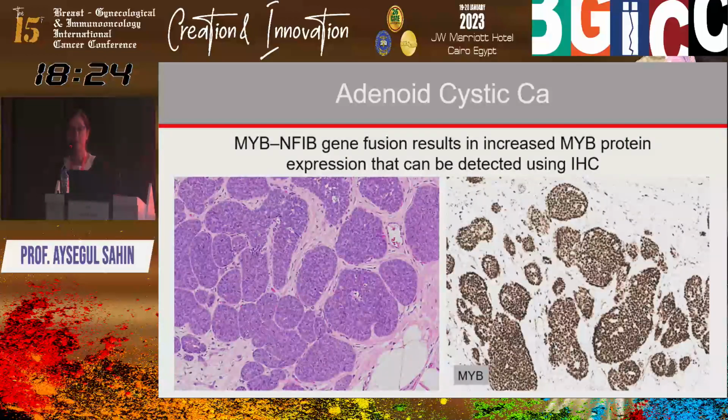And this MYB protein can be identified by immunohistochemistry. So we frequently use that when we are suspecting adenoid cystic carcinoma on H&E. These salivary gland type basaloid carcinomas, in terms of their classification, can sometimes be problematic, especially in core-needle biopsies.